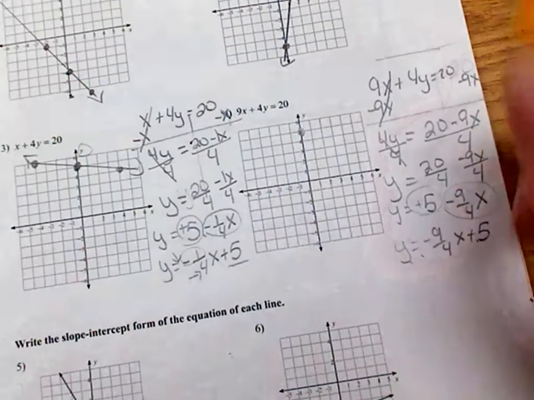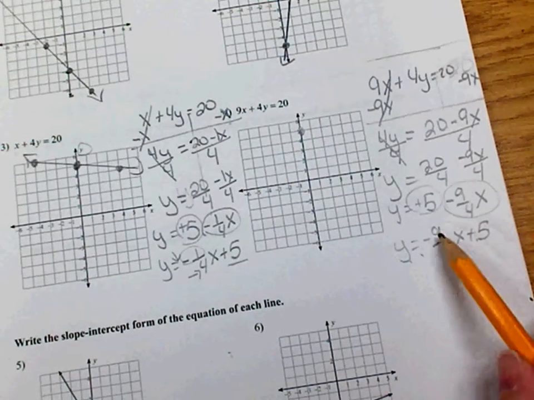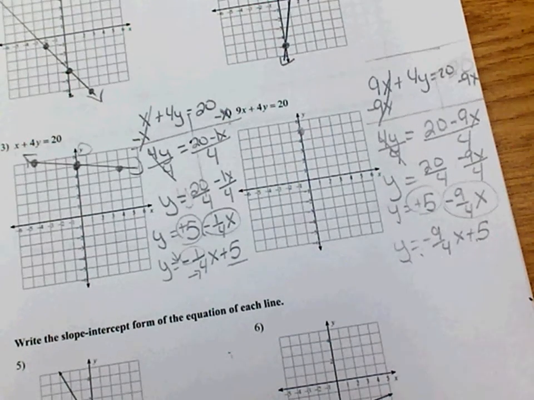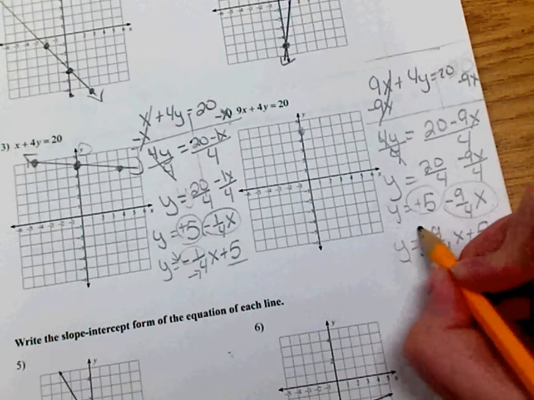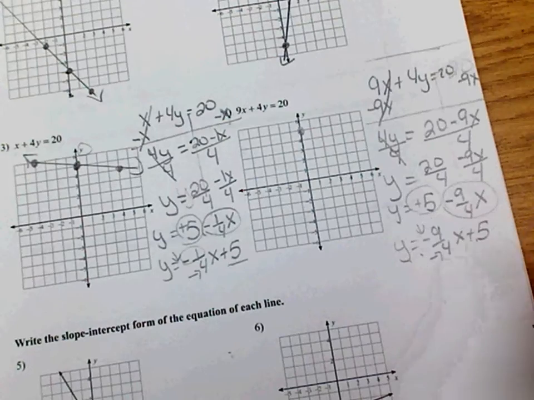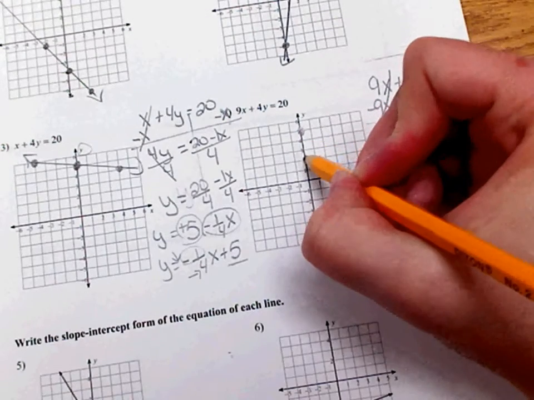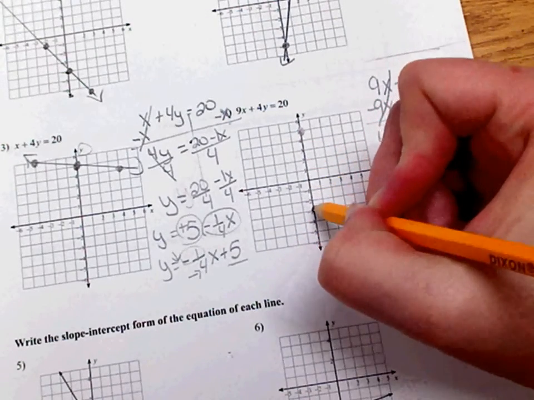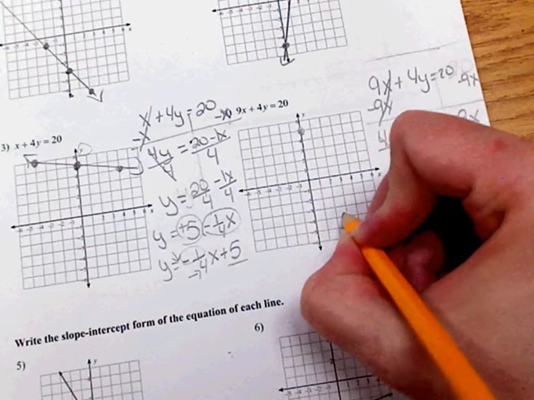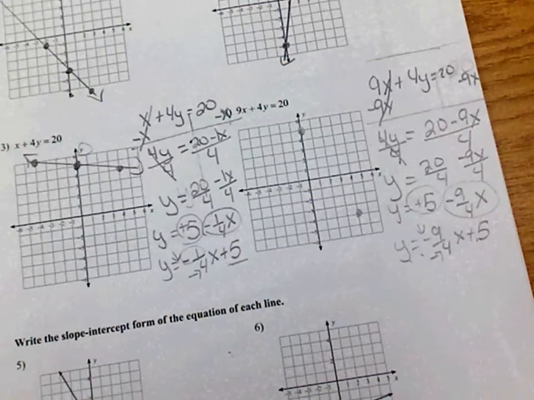And then this one's a little bit, how do we do negative 9 over 4, Anthony? How do we do this part? So we go down 9 and then forward 4. Good. Yeah, forward. 1, 2, 3, 4, 5, 6, 7, 8, 9. 1, 2, 3, 4. Draw your line.